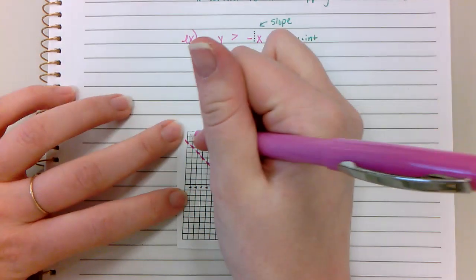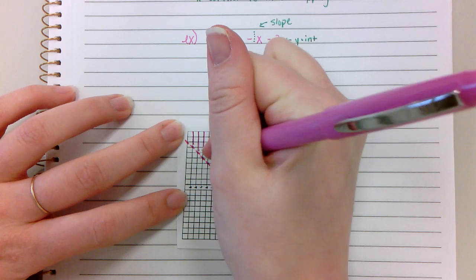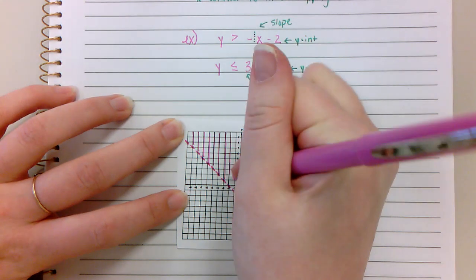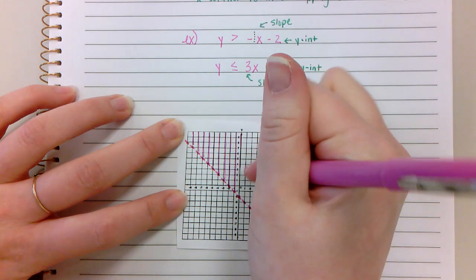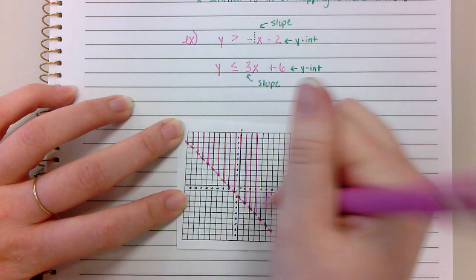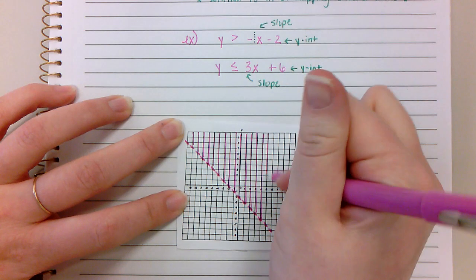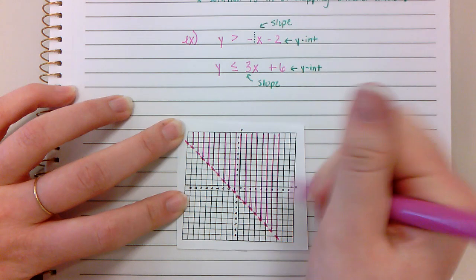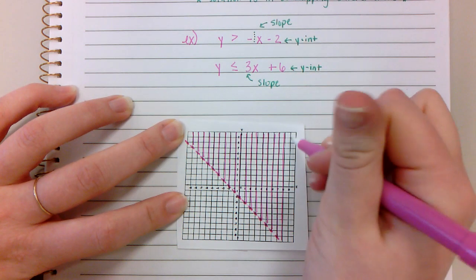So again, I like to have lines going in one direction for one of them, and then going in the other direction for the other one, so I can clearly see where they overlap. I highly advise lines and not just shading all crazy. This will make it easier for you to see where they overlap, and it'll make it look a lot neater.